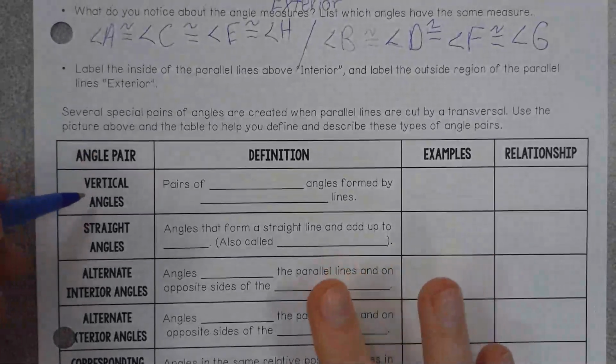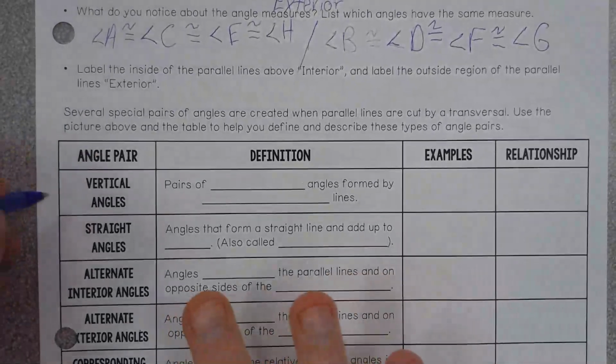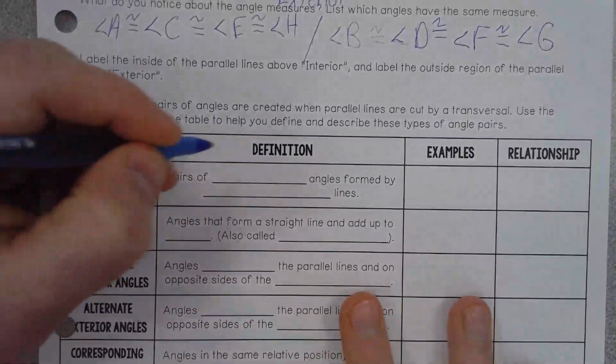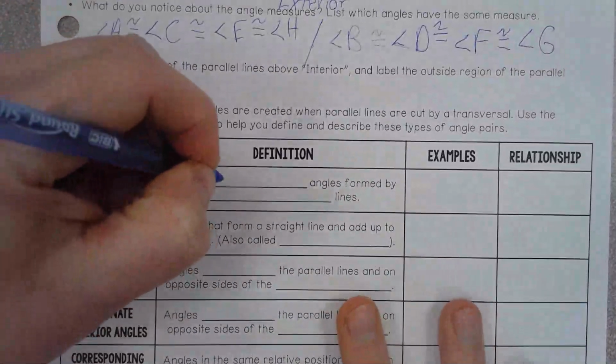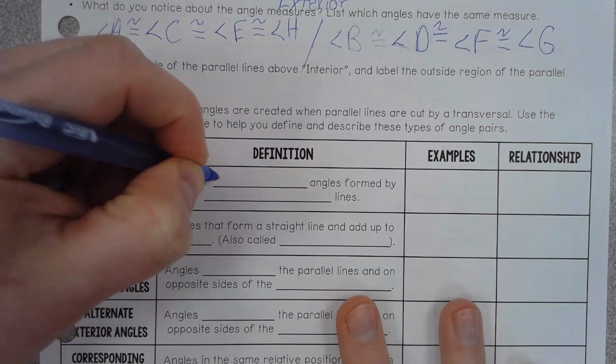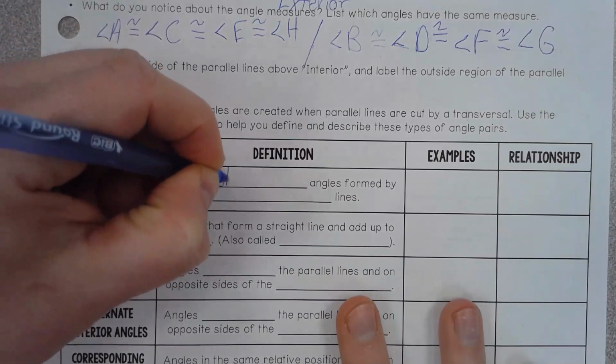So, vertical angles, blast from the past. This is 7th grade stuff. You already know this. Pairs of angles, pairs of, what do I want to say here? I'm going to say opposite.